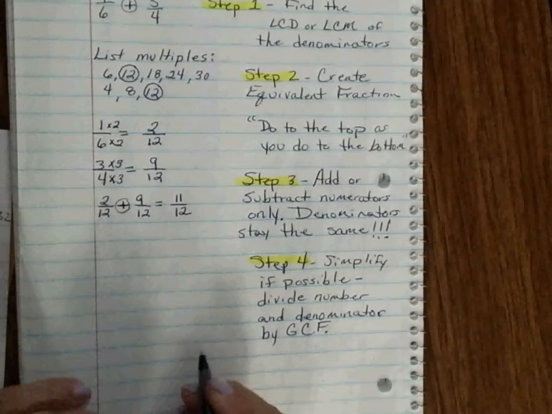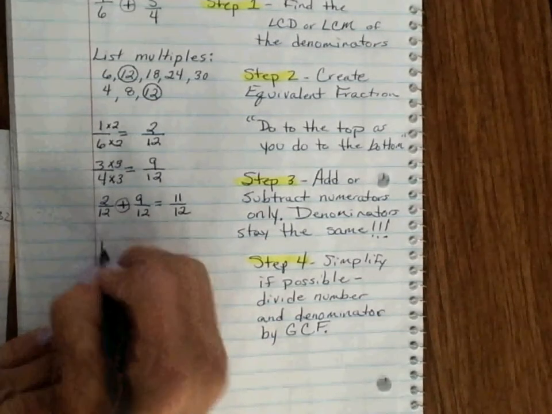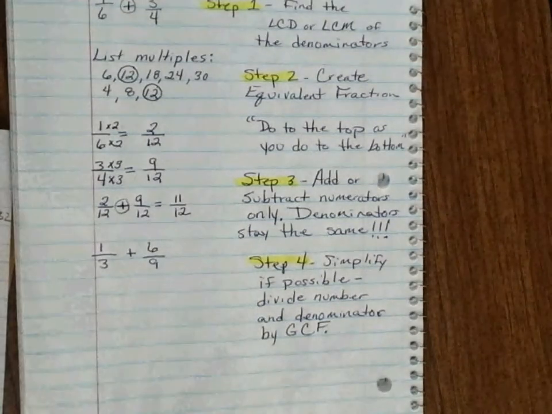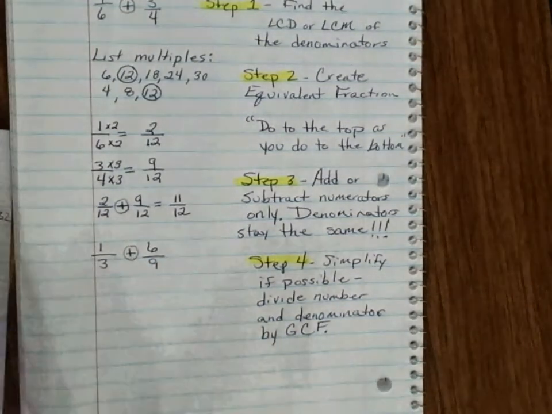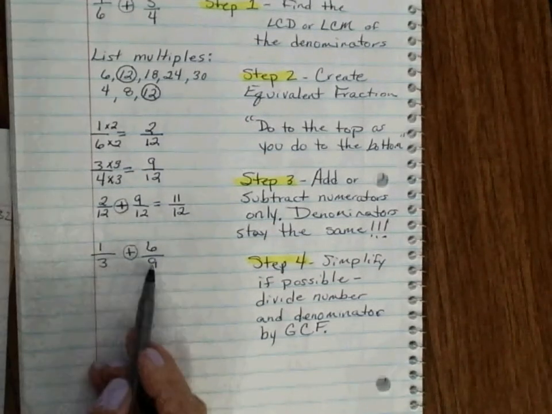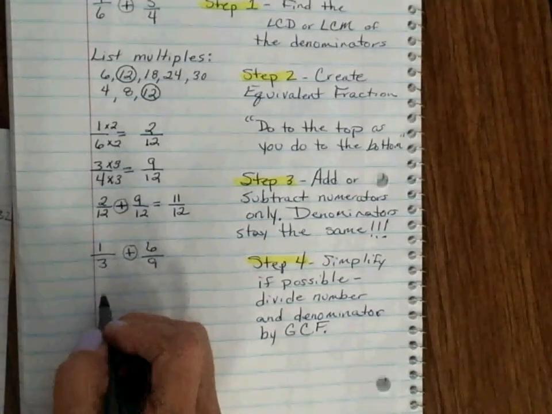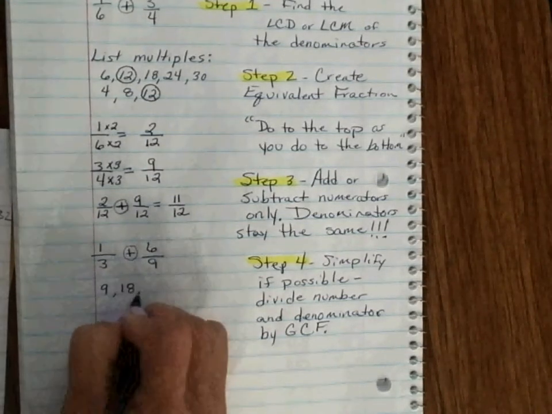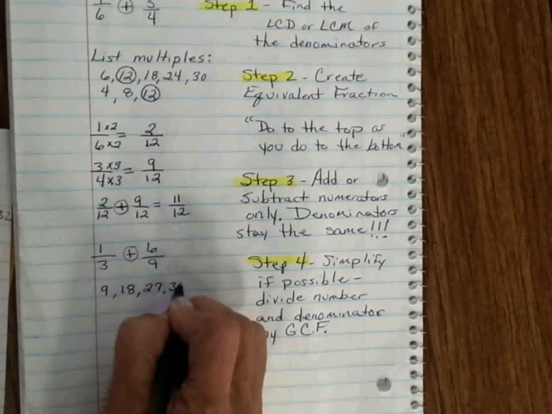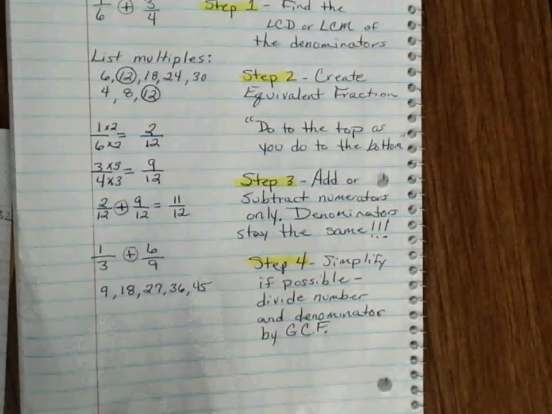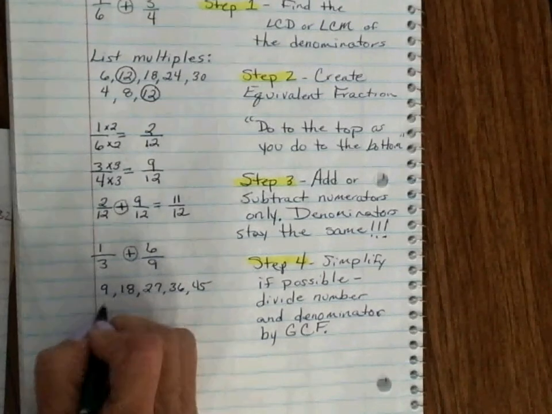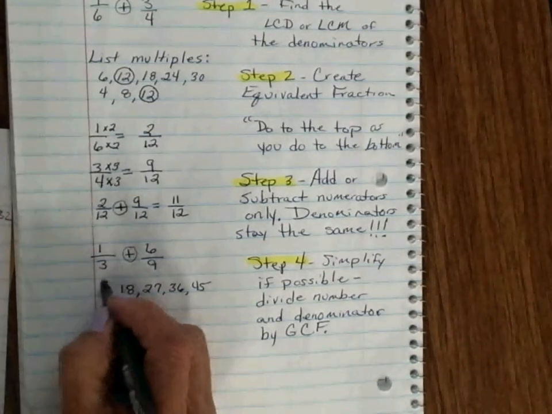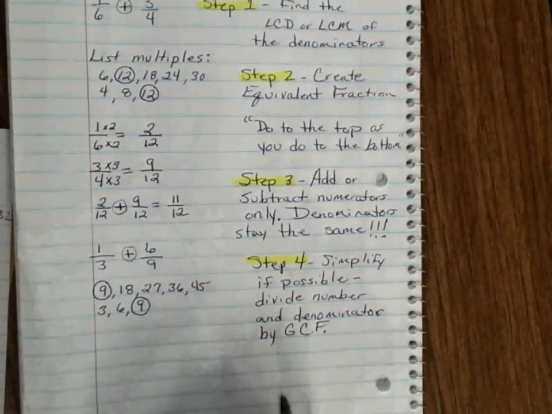Okay, so let's try another one. Let's try 1/3 plus 6/9. I'm adding. Okay. My denominators are different, so I'm going to list multiples. Okay, and I'm going to start with 9. 9, 18, 27, 36, 45. I'm going to stop there. Now I'm going to list my multiples of 3. 3, 6, 9. I hope everyone shouted, "Stop!" Okay, we're going to stop because I have found my lowest common multiple is 9.